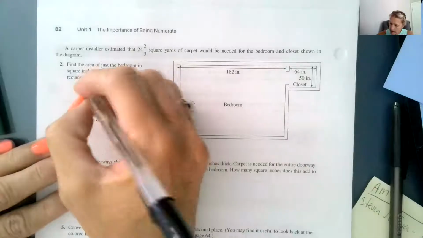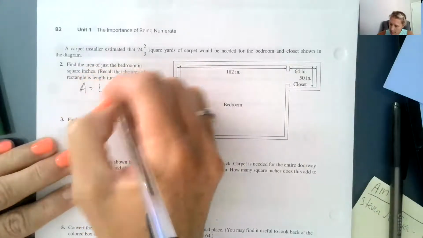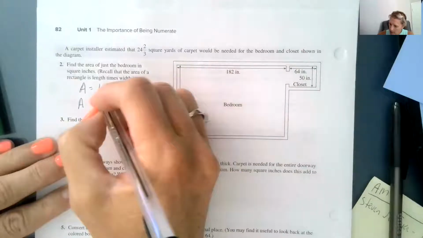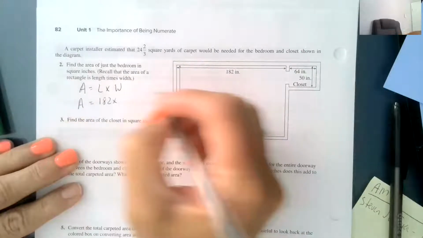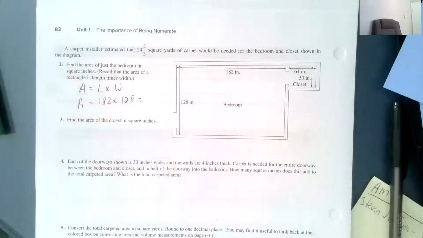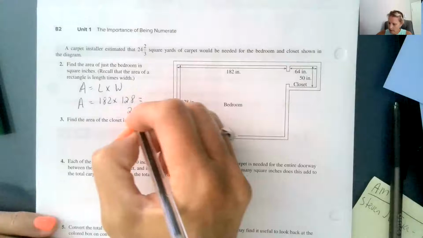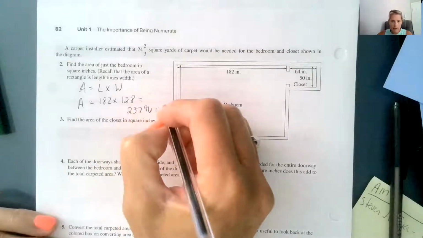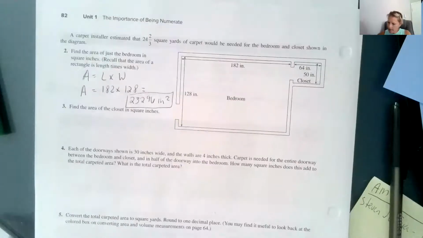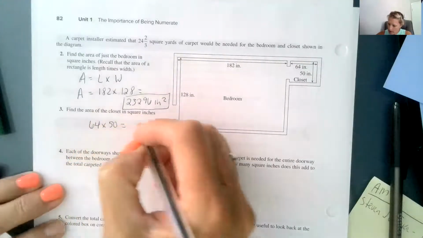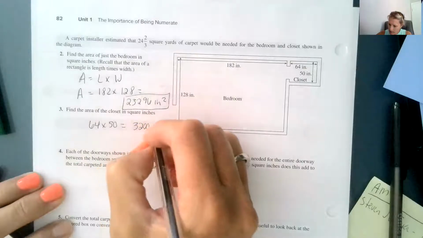And area is length times width. So my area is going to be 182 times 128 square inches. And that comes out to be 23,296 inches squared, because we have inches times inches. The area of the closet in square inches is going to be 64 times 50, which is 3,200 square inches.